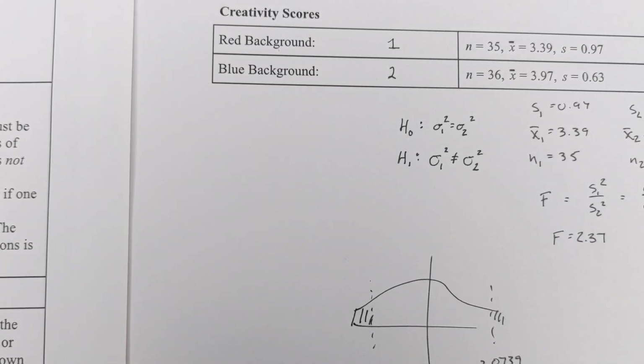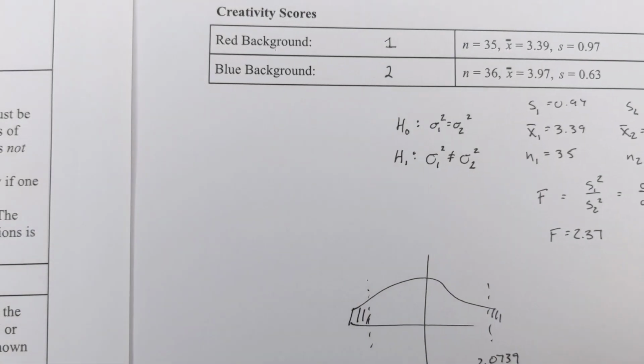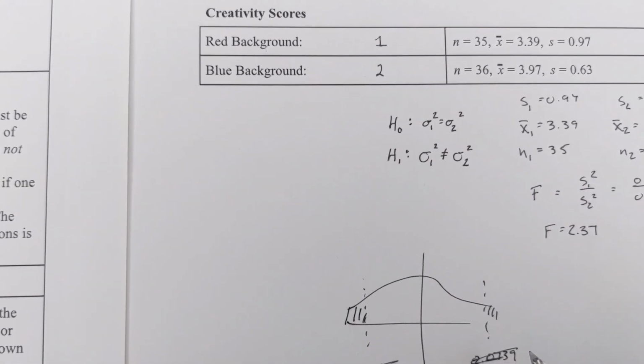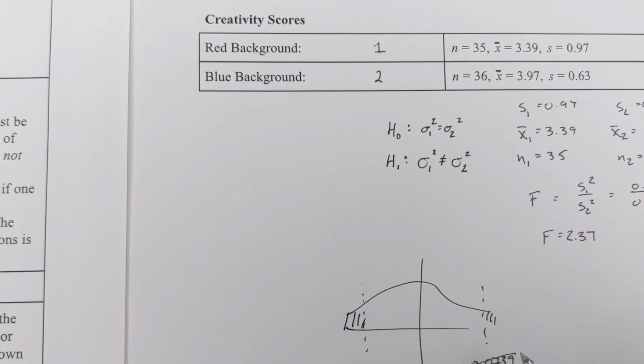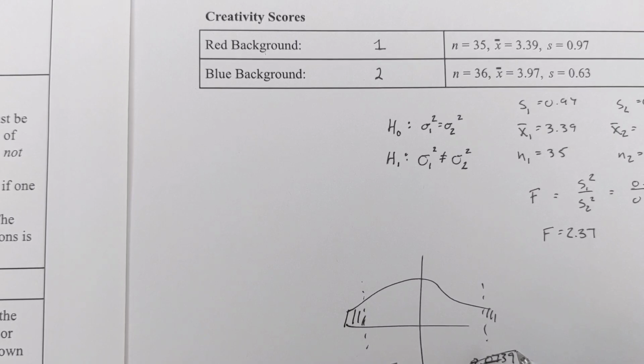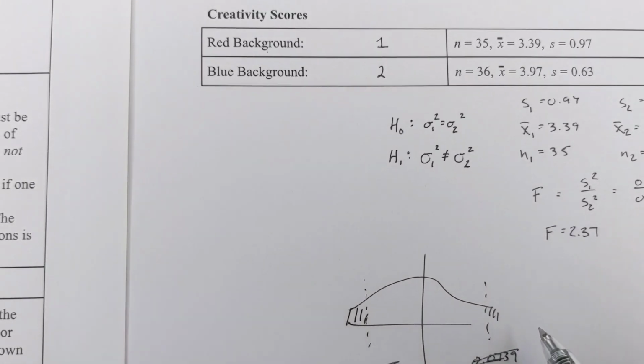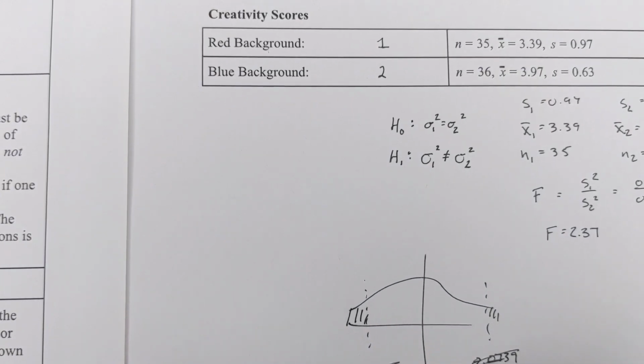No, whoops, sorry, that's not right. The table gives us, okay, so let me see here. This value up here is 1.9678.